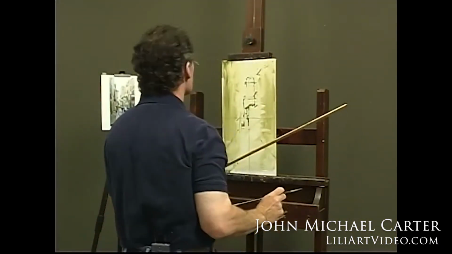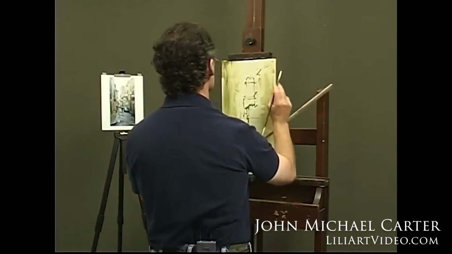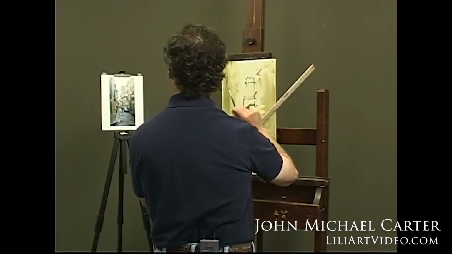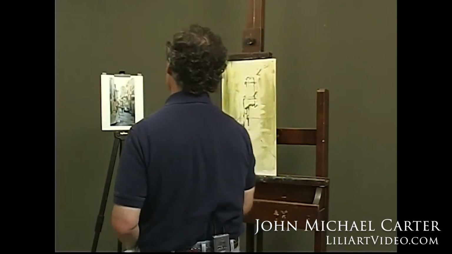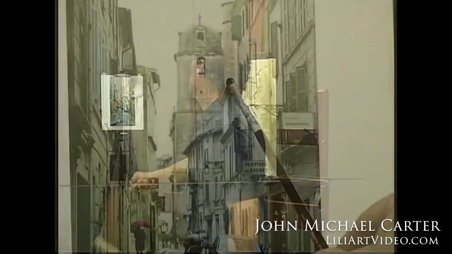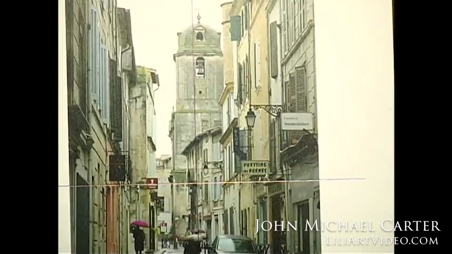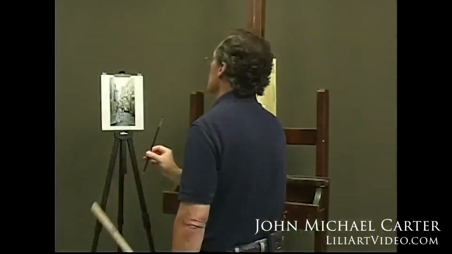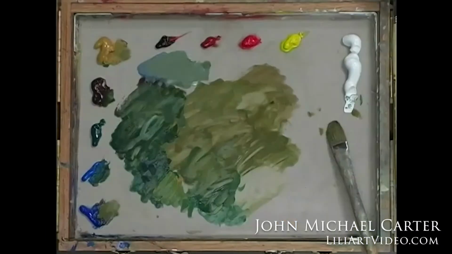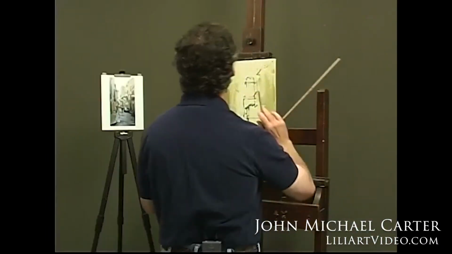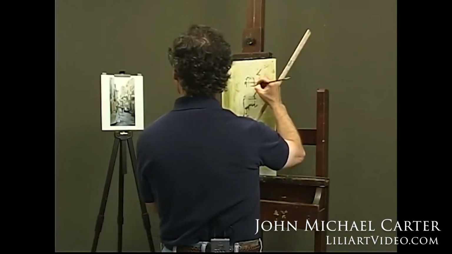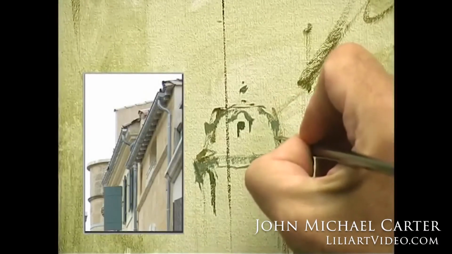Now I'm going to take a little artistic license here and remove a bit of a building. If we want to look at our photograph for a moment. On this particular side of the tower, I feel like it would be a little more interesting if we could see a little more sky just to that side. So I'm going to eliminate a little bit of the building over here, which I don't think anyone is going to notice, in order to create a space that some of that sky will fit into.